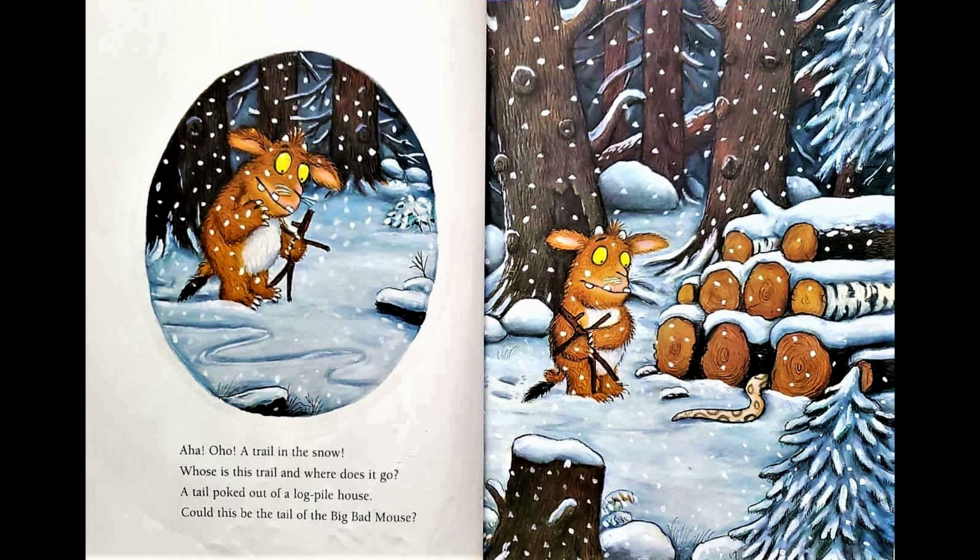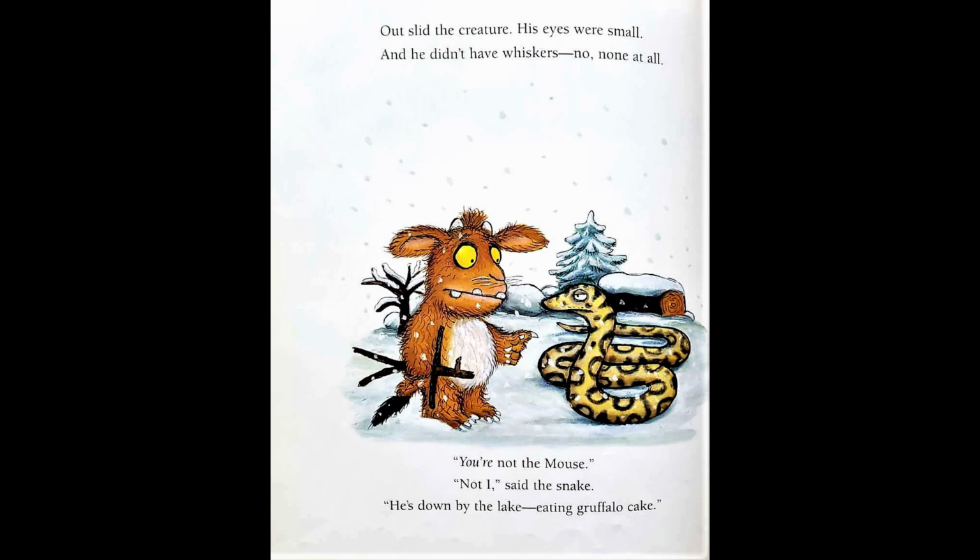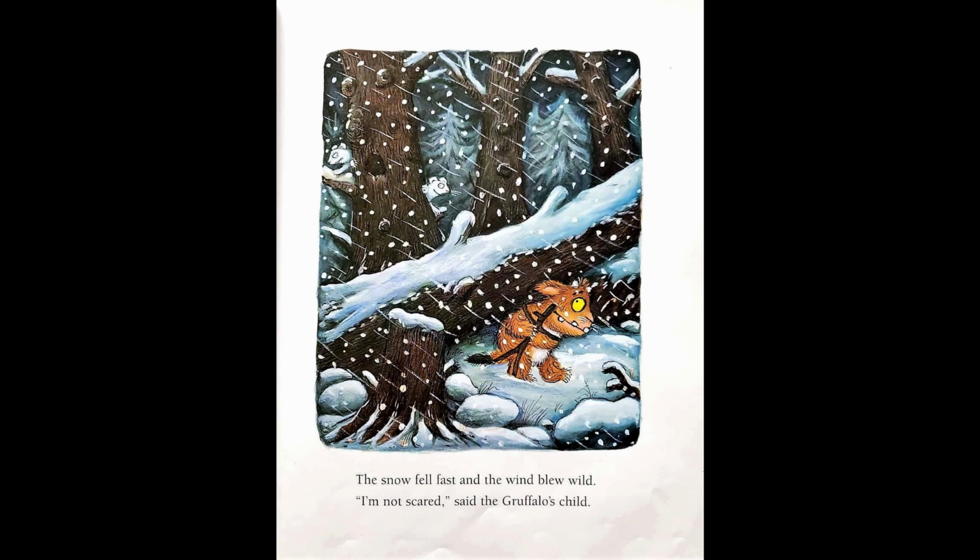A tail poked out of a log pile house. Could this be the tail of the big bad mouse? Out slid the creature. His eyes were small and he didn't have whiskers. No, none at all. You are not a mouse. Not I, said the snake. He's down by the lake eating Gruffalo cake. The snow fell fast and the wind blew wild. I am not scared, said the Gruffalo's child.